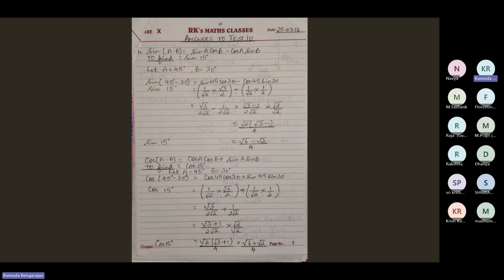So in question number 1, we have to find the value of sine 15 degrees, cos 15 degrees. Given this formula to find sine 15 degrees, and given this formula to find cos 15 degrees.